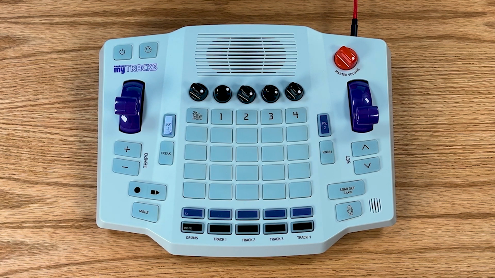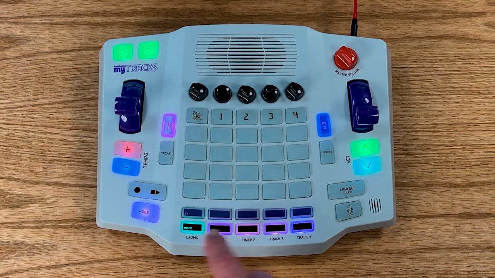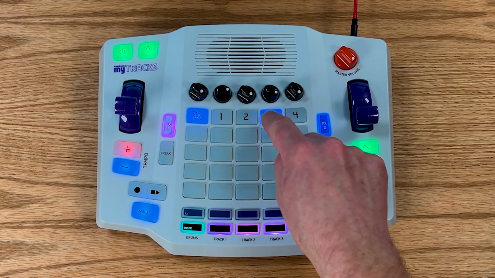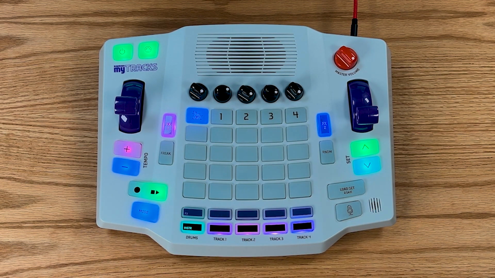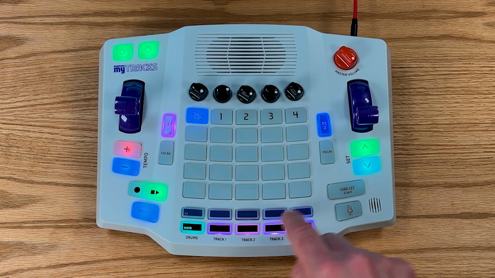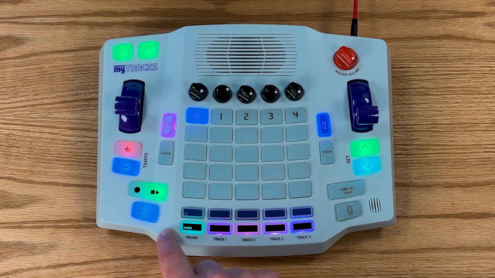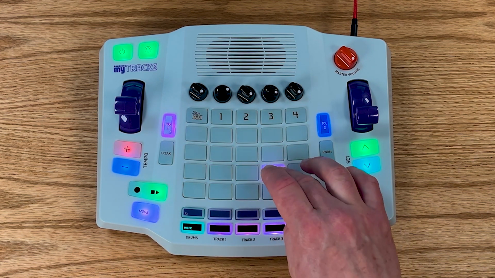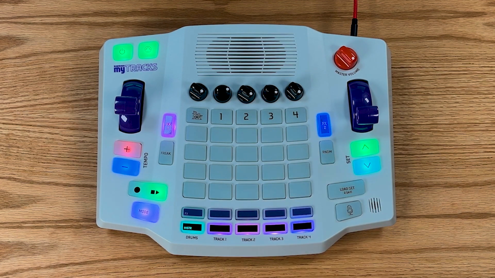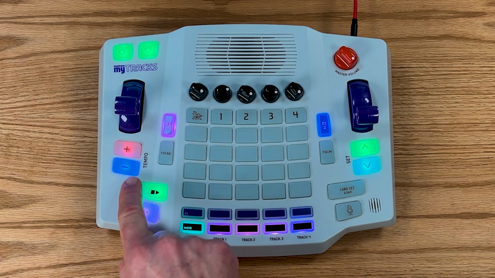So let's go ahead and try recording something now without the quantization. We'll go ahead and turn off our other guys here. We're going to turn this off here. So we'll hit the record button.